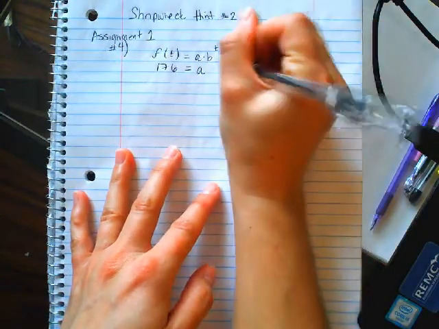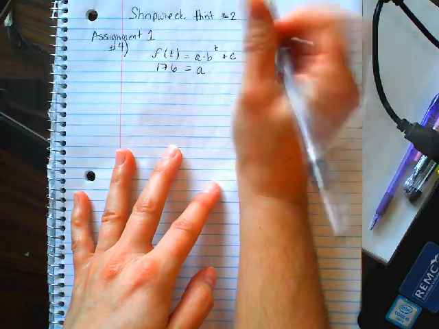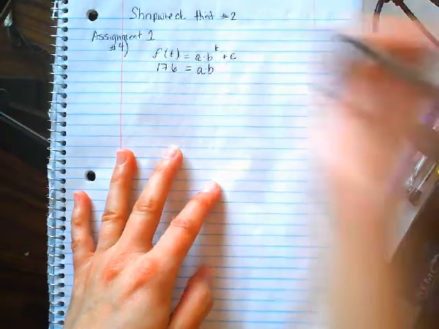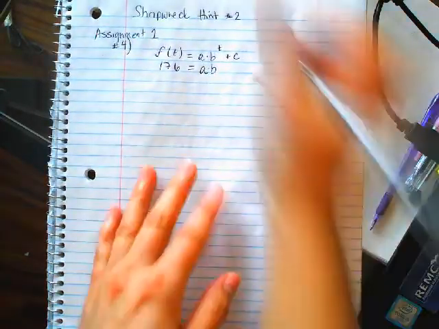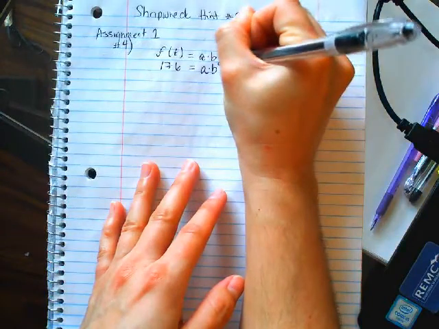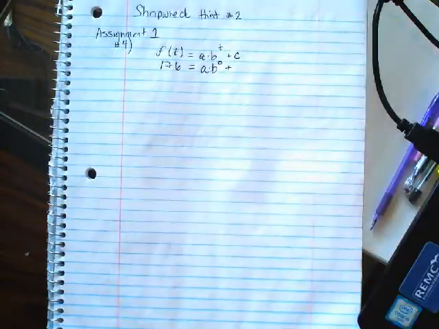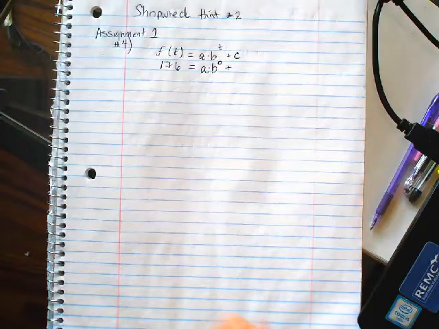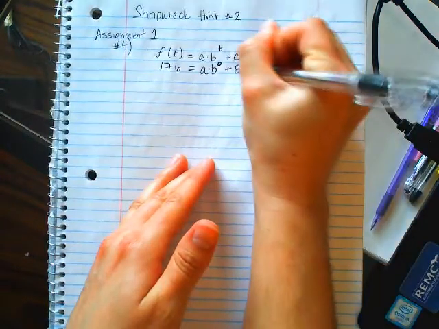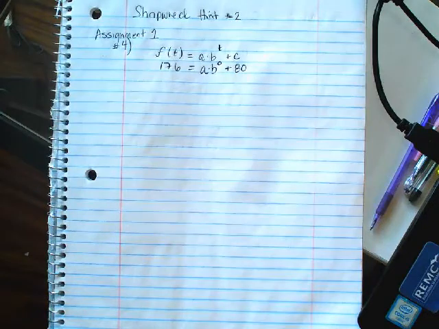We don't know b, we have to figure that out. But what we do know is t. We know that this is 0 minutes. It's the very first time the temperature of that coffee is given. And we also know c. We know the air temperature is a constant 80 degrees. That's our horizontal asymptote. And this is actually enough information to solve for that equation.